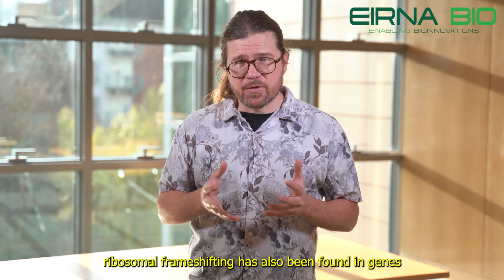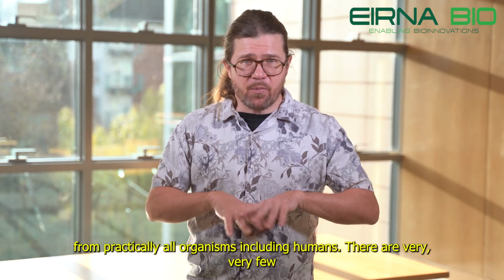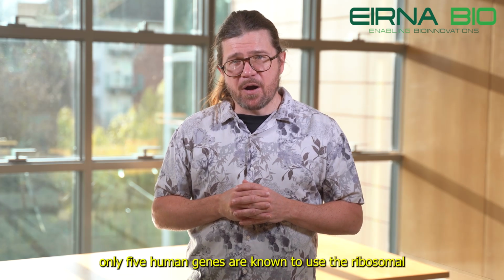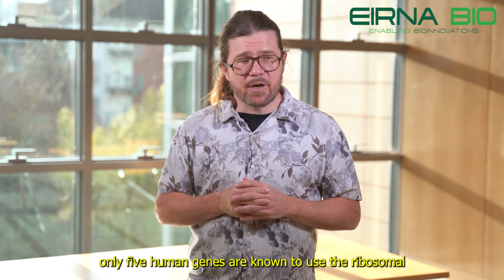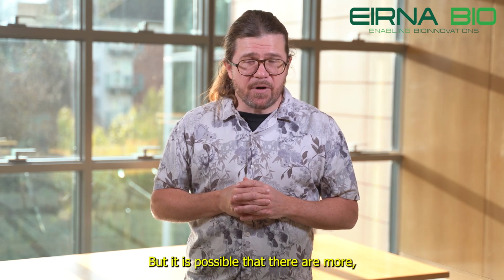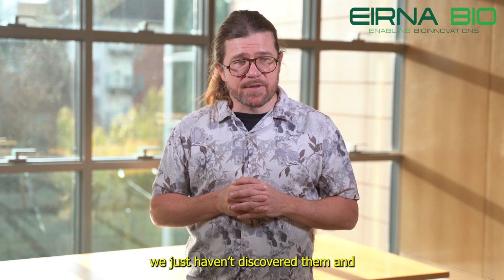But ribosomal frameshifting has also been found in genes from practically all organisms, including humans. There are very, very few cases in humans. Only 5 human genes are known to use ribosomal frameshifting. But it is possible that there are more. We just haven't discovered them.